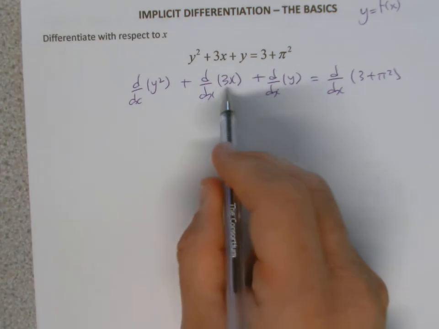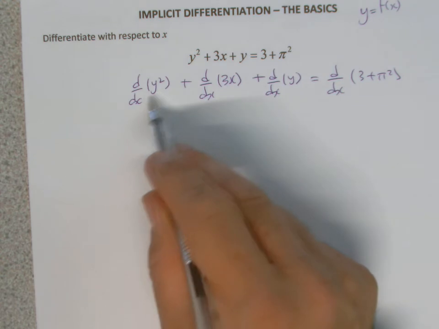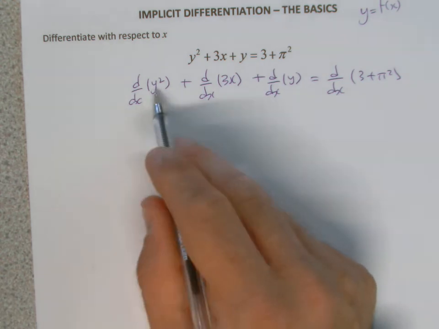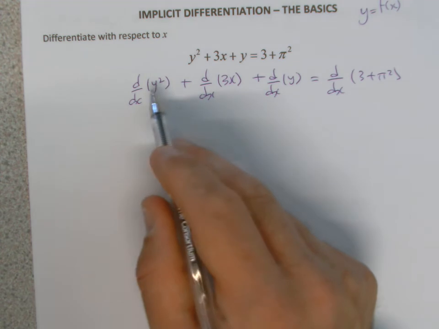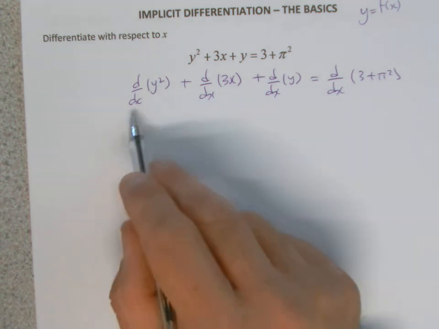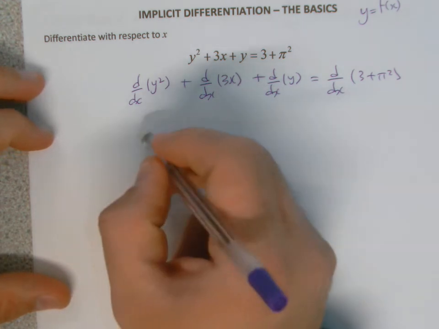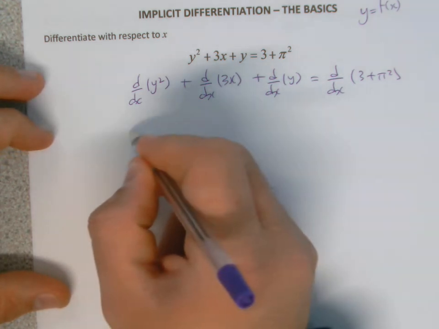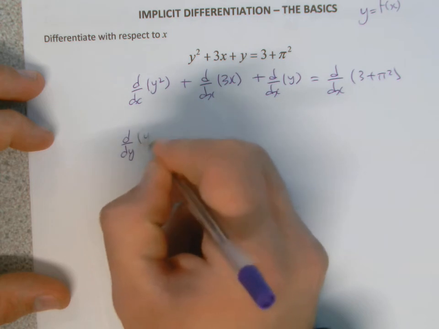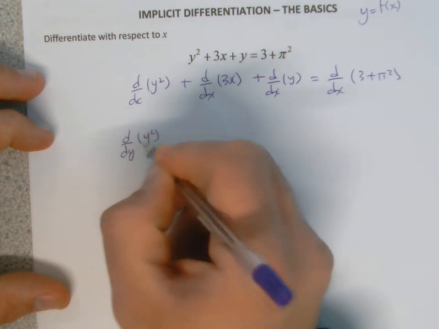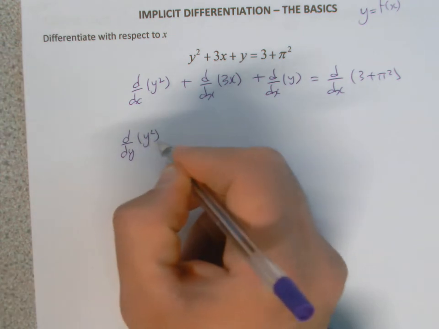Now this bit here is easy, because if you differentiate this with respect to x, you just get 3, don't you? This bit is not so straightforward, because you want to differentiate with respect to x, but it's a y function. And you can't differentiate a y function with respect to a different letter. So what we do is a little trick. We will differentiate it with respect to y, because that's the only way you can differentiate it.